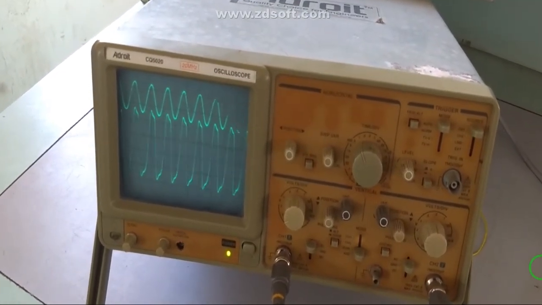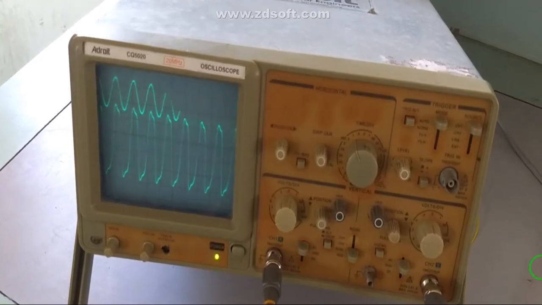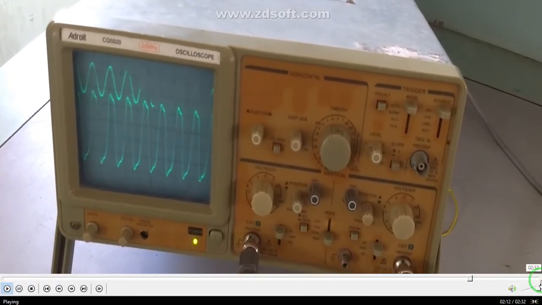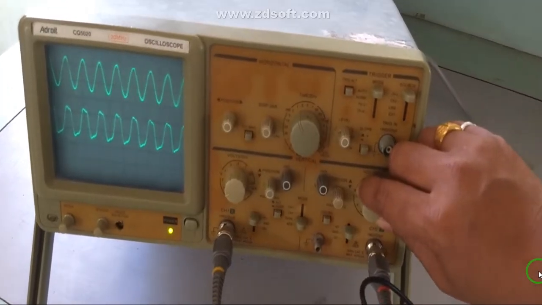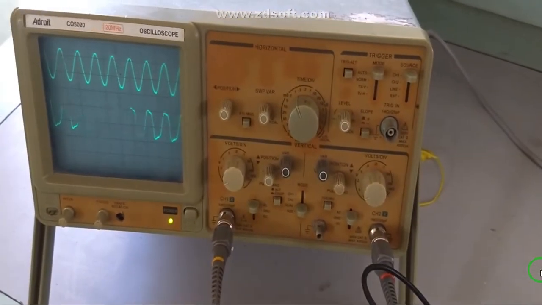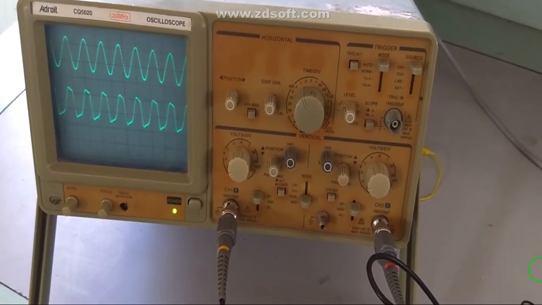See, this is the effect of changing the gain. You can observe how it is being distorted if the gain is not properly set.